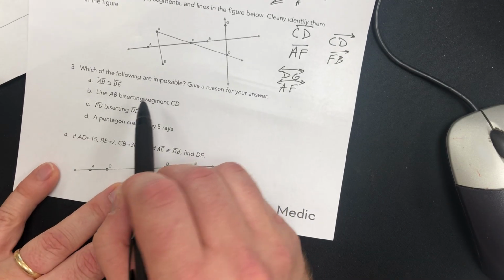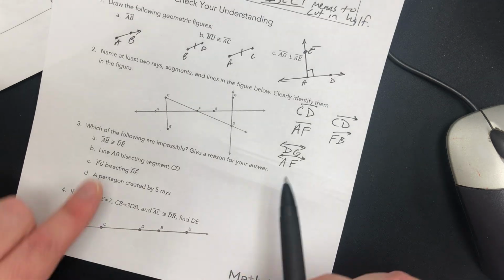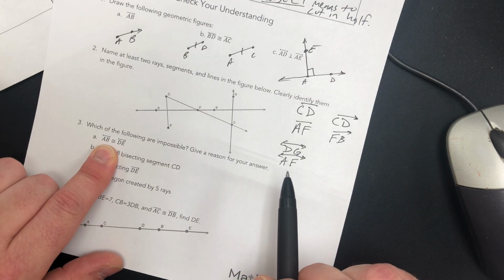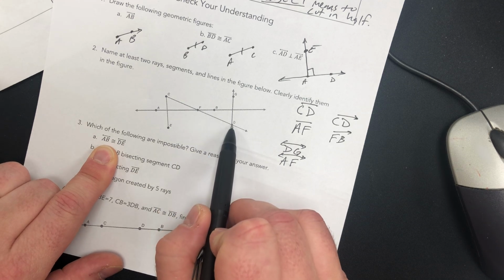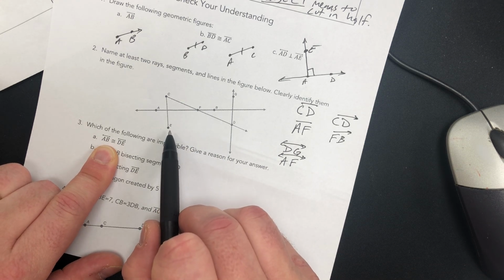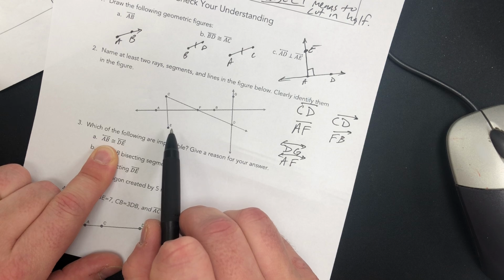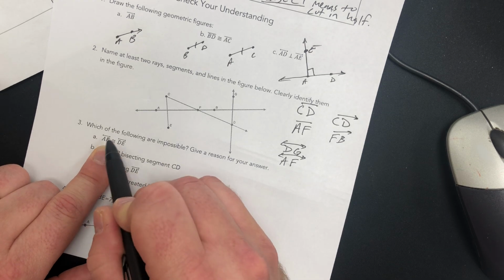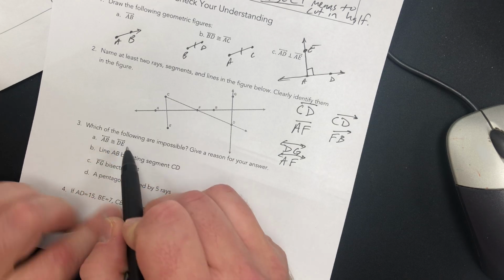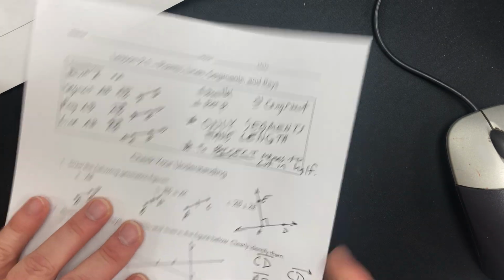Let's see, which of the following are impossible? Let's see, AB and DE are equal to each other. Wait a minute. These have arrows on the ends. Lines don't have length. Only segments have length.